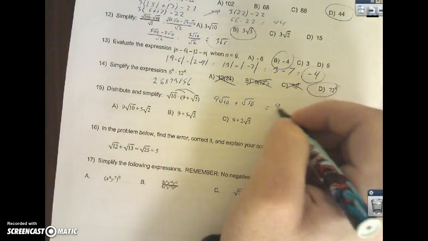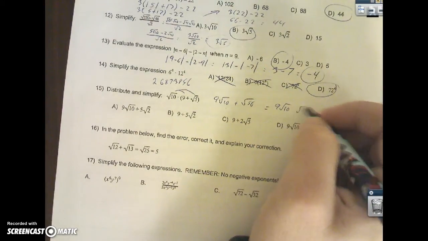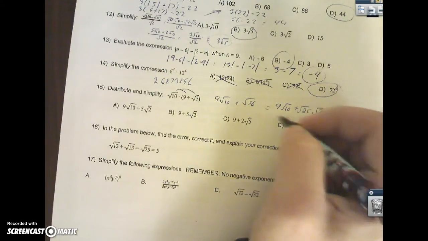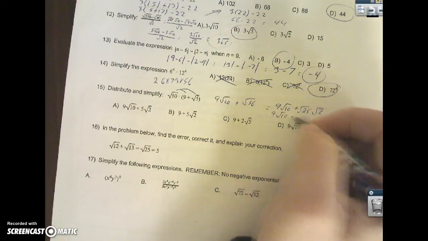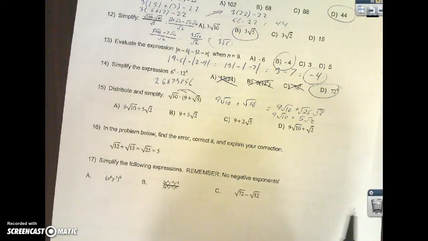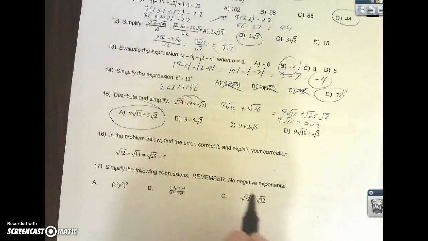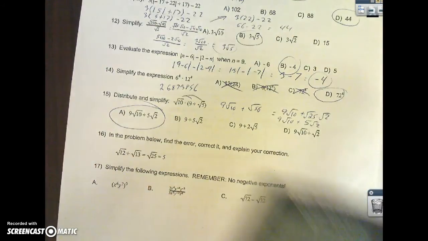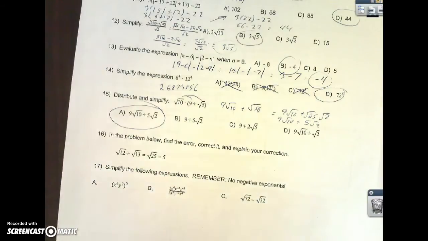Yep. Alright, so that can break down to become, let's see here, root 25 times root 2. Square root of 25 is 5. So where do I see 9 root 10 plus 5 root 2? Okay. Honestly, the calculator trick that I just showed you guys will work here as well. Do this in your calculator and see which one equals it.